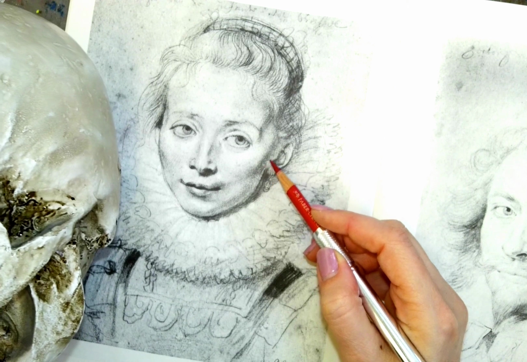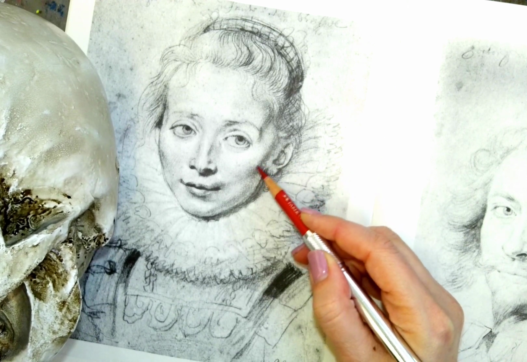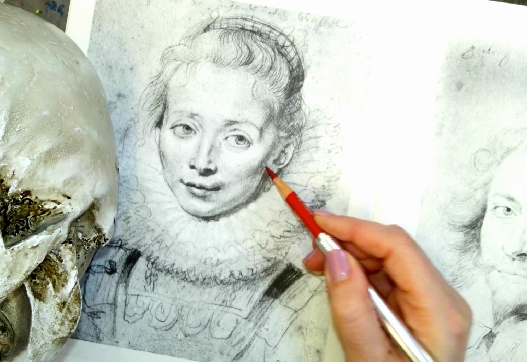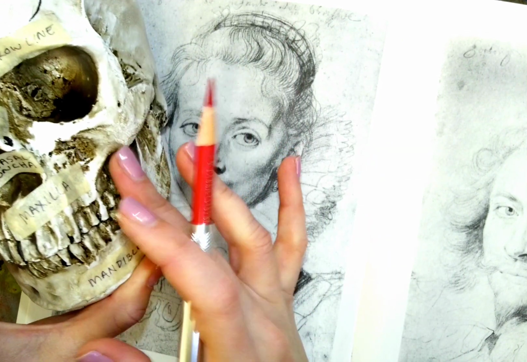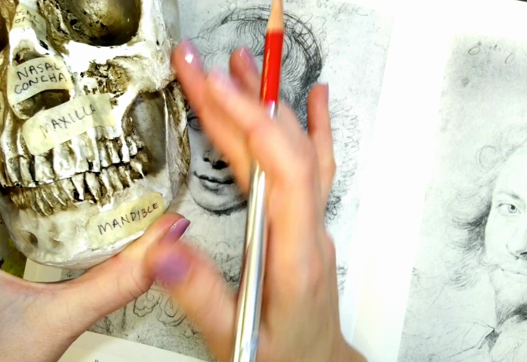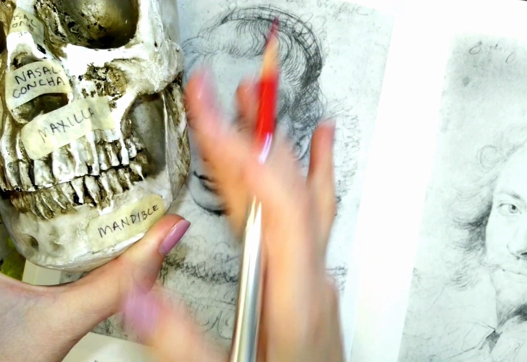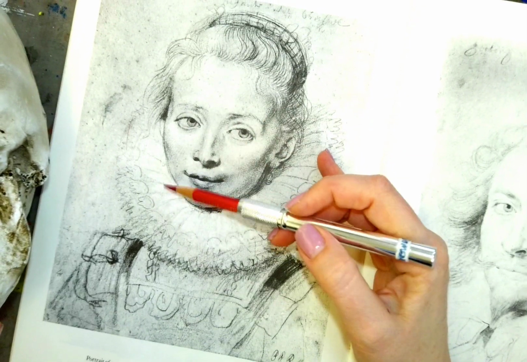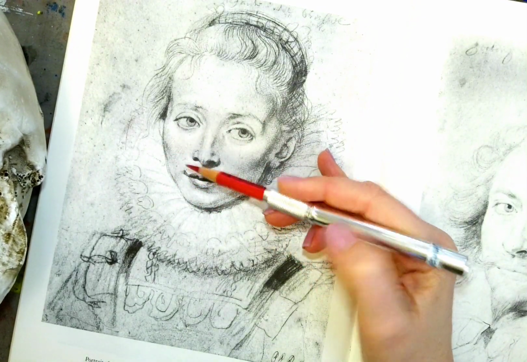This is now the zygomatic arch. See that core shadow going along there? That is the zygomatic arch coming down. So that's right here. This. Yep. And he's showing it on both sides. We can see it here as well.